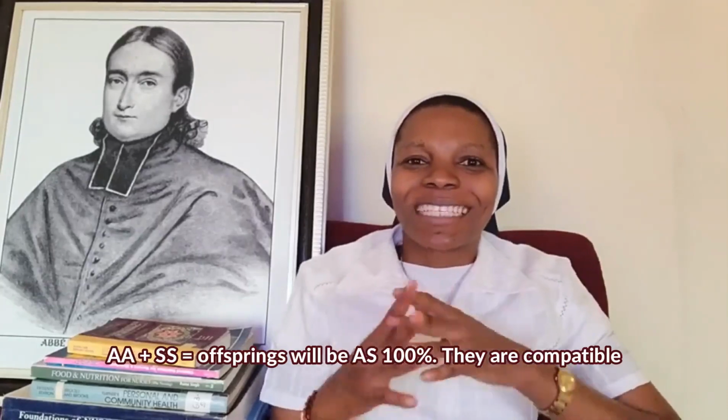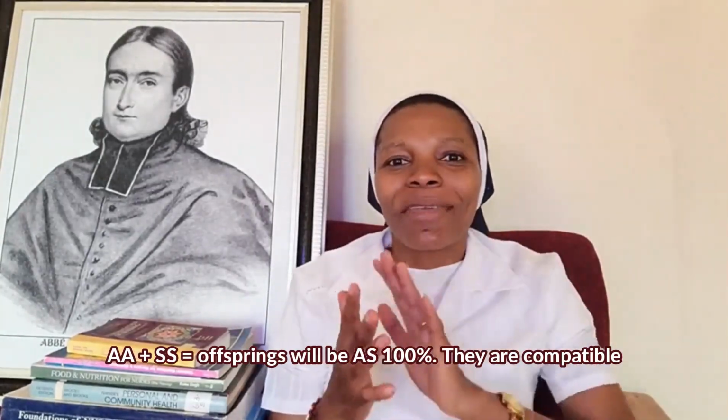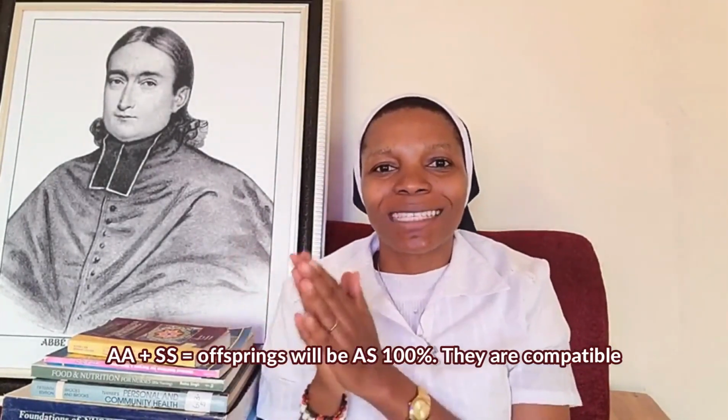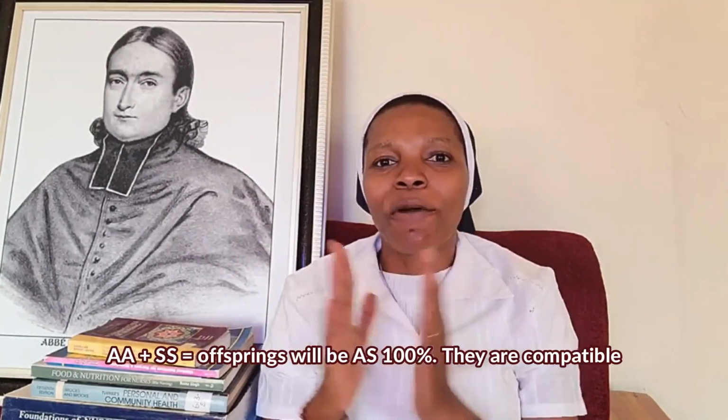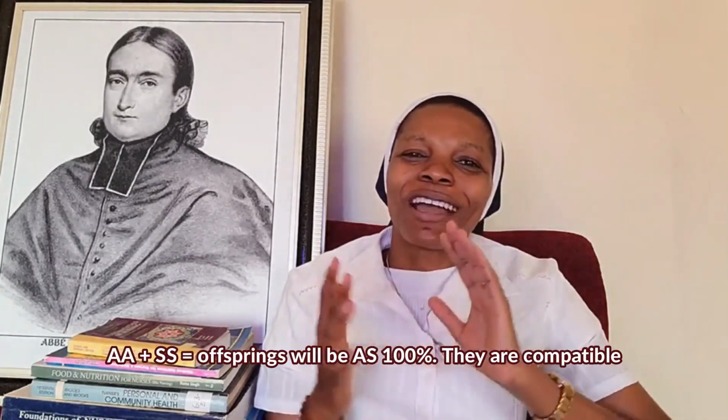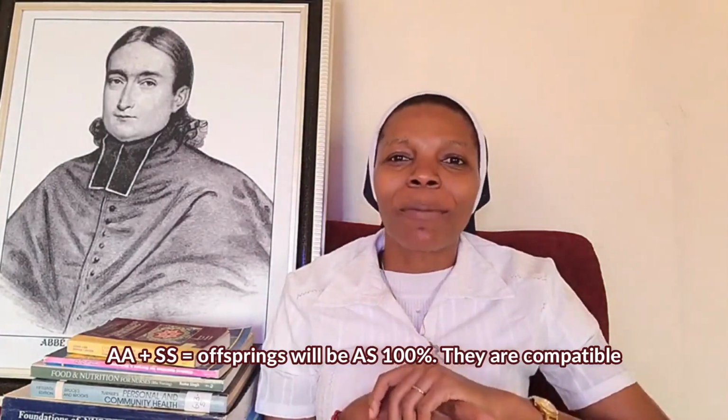An individual with genotype AA and an individual with genotype AS are also considered compatible because they have a 50% chance of giving birth to children who have the genotype AA, and they also have a 50% chance of giving birth to children who have the genotype AS. Now, let us look at an individual who has the genotype AA forming a couple with an individual who has the genotype SS. When they form a couple, they have a 100% chance of giving birth to children who have the genotype AS.